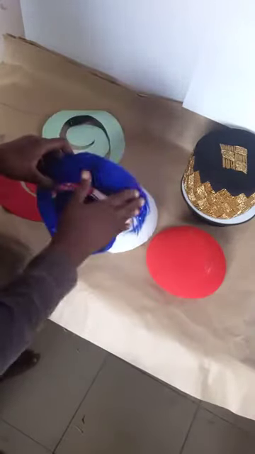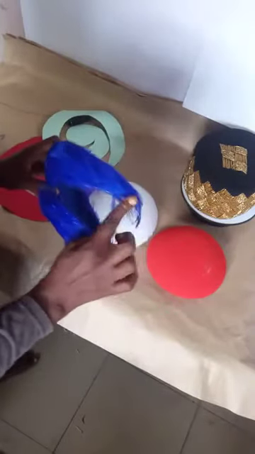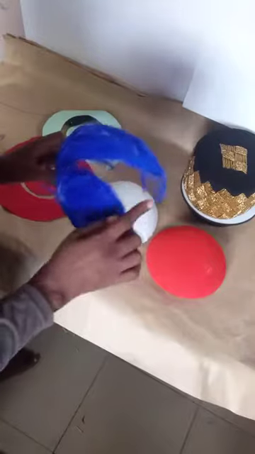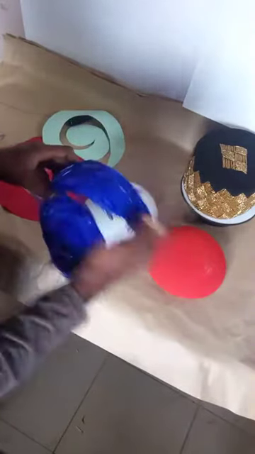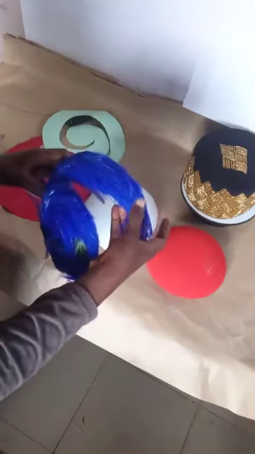I attach feathers on it. There is no big deal there when you're attaching feathers. You just start from the beginning, okay? You start from the beginning, you put, then the next one you put on top to cover the previous one that you have put. You understand?